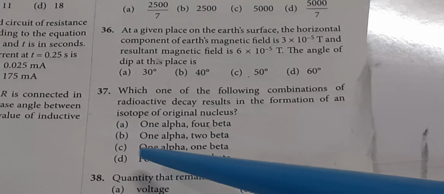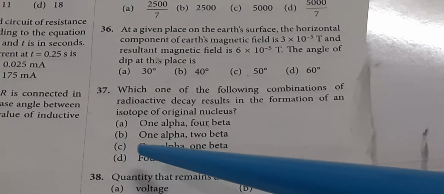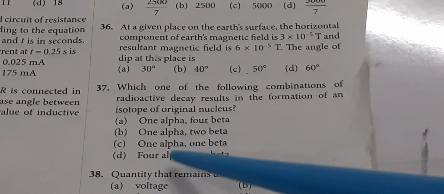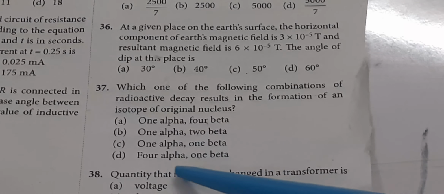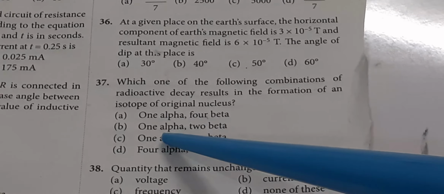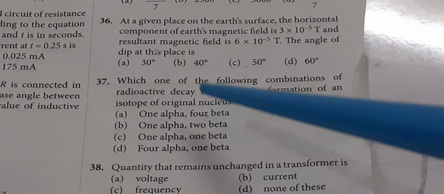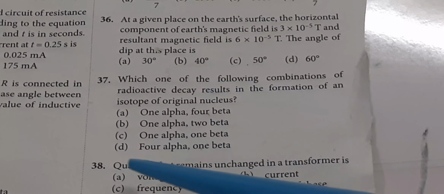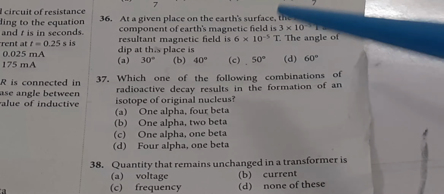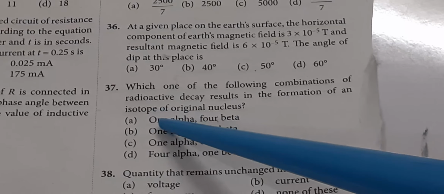Let us see C. 1 alpha, 1 beta: the atomic number will decrease by 2 or increase by 1, so it cannot return to the original nucleus. You have to come back to the original nucleus, that is to be noted here. Now 4 alpha will reduce by 8, Z minus 8 will be there, and 1 beta, that is not possible. B is the answer here.